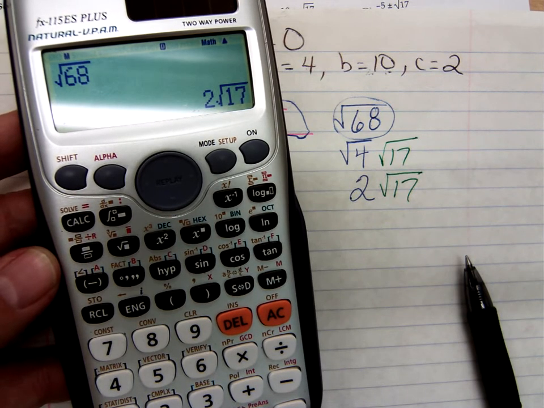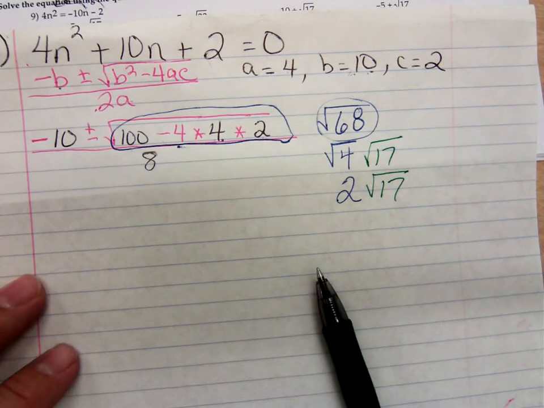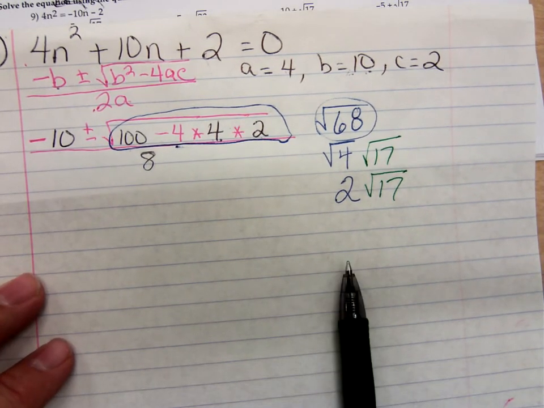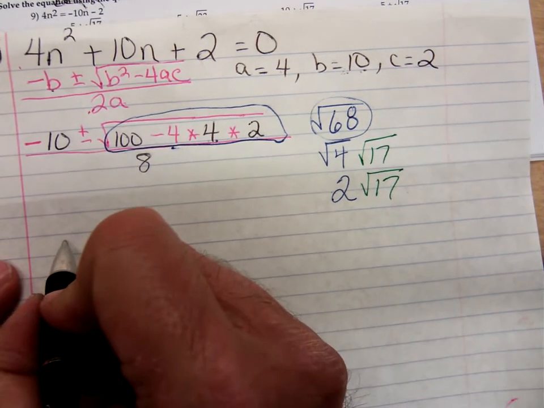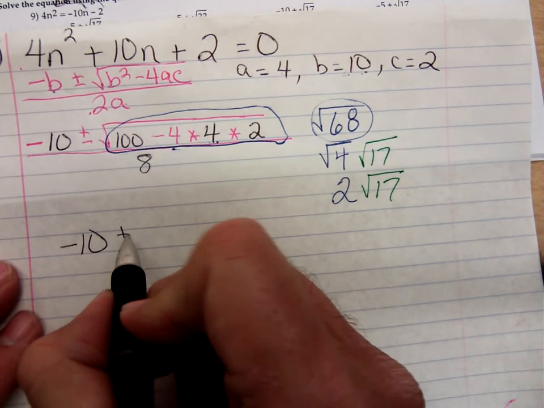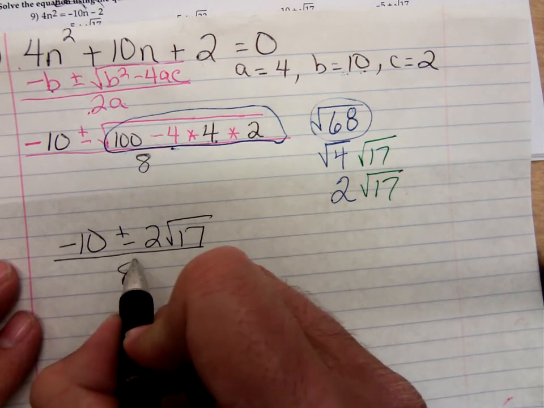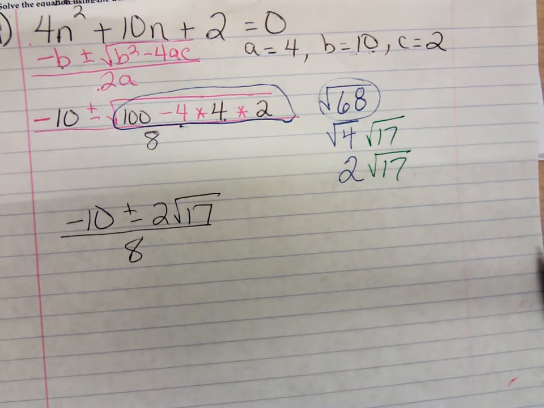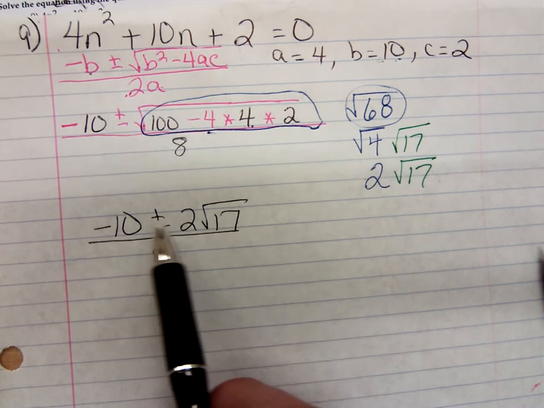Okay. So now, write it all as one big fraction, replacing that big circled square root with 2 square root of 17. We'd have negative 10 plus or minus 2 square root of 17 all over 8. And can I reduce that some? What could I divide all 3 of these numbers by? A 2? Okay. So let's divide all 3 of these numbers by 2.